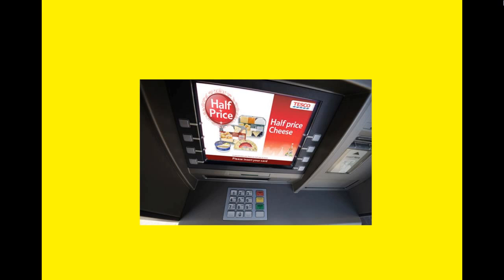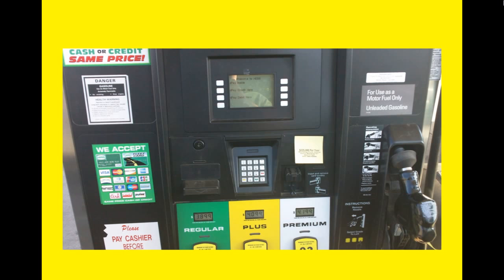Here's another example. I found this online. I don't even know what Tesco is, but I know it says half price cheese. Now, why would that be on an ATM machine? So ATMs are actually advertising as well.